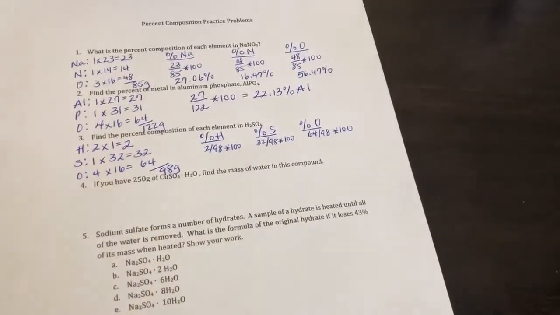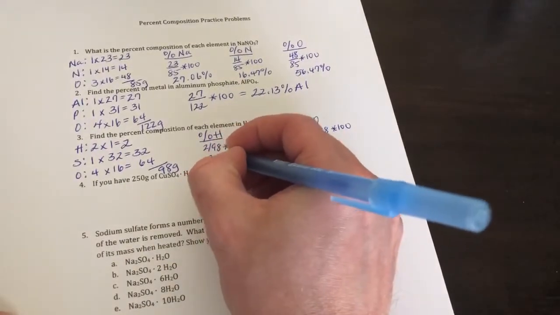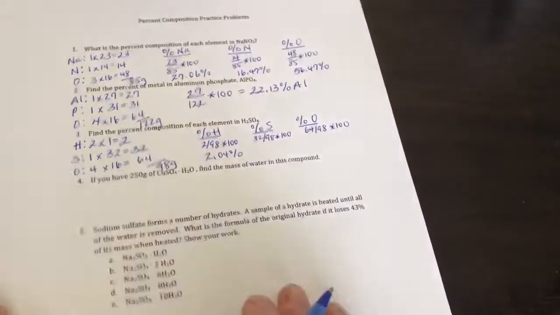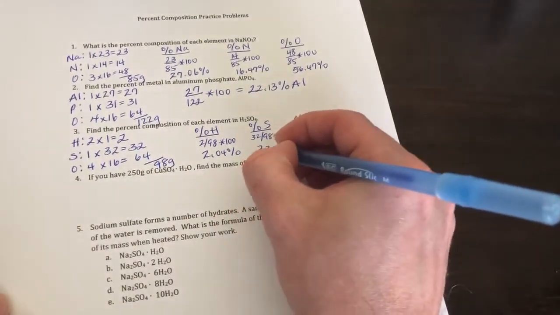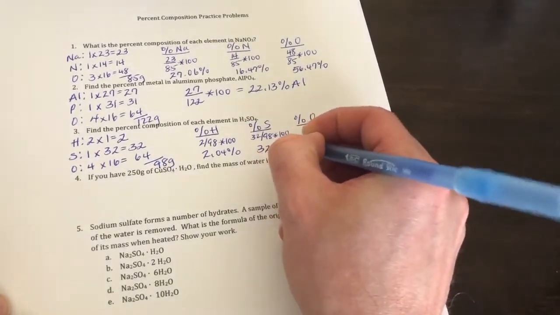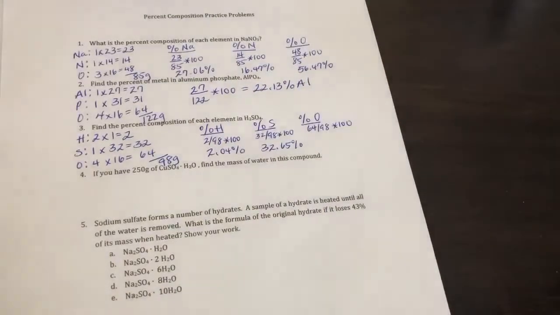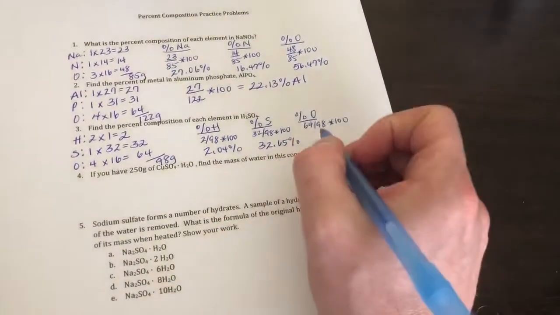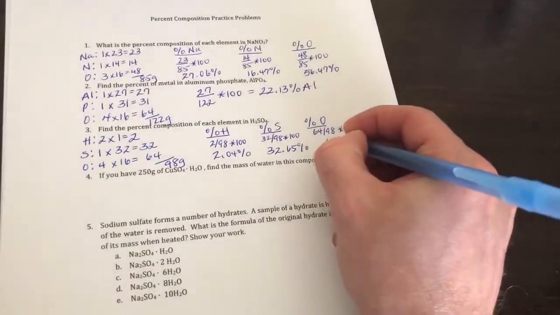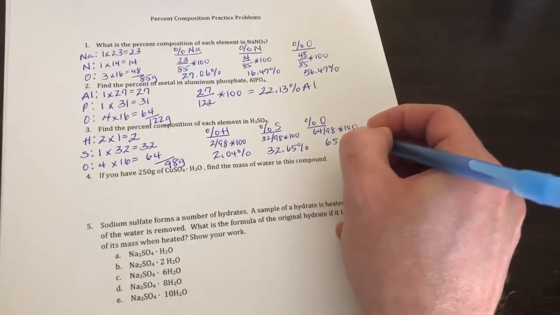Okay, so 2 over 98 times 100 is 2.04%. 32 over 98 times 100 is 32.65%. And oxygen, 64 over 98 times 100 is 65.31%. That's it.